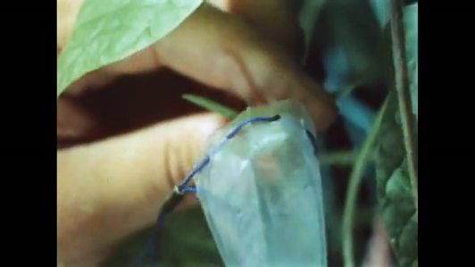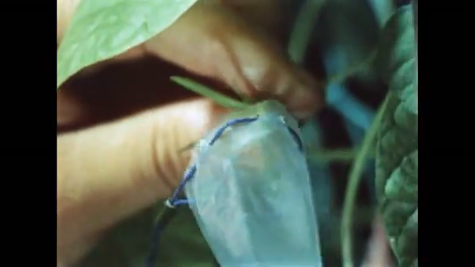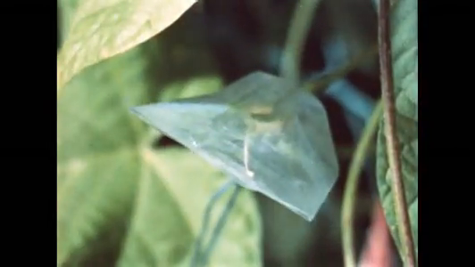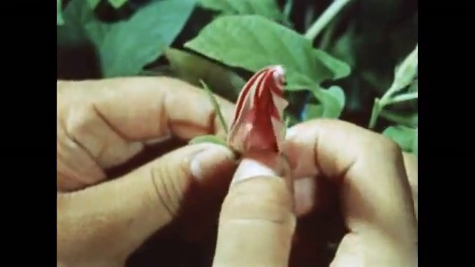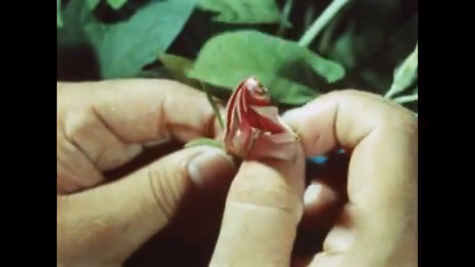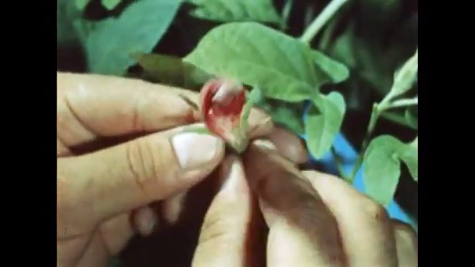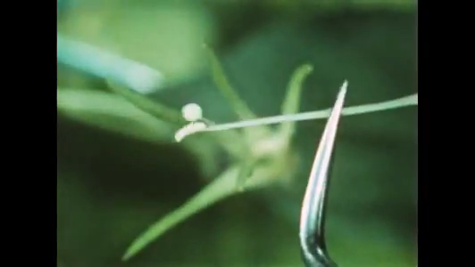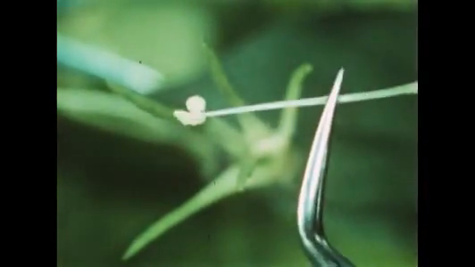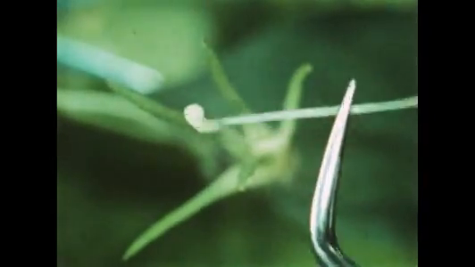The flower is then covered to keep pollen in the air from reaching the stigma. We also remove the petals and stamens from the second flower. But this time, we place pollen on the stigma before covering it.